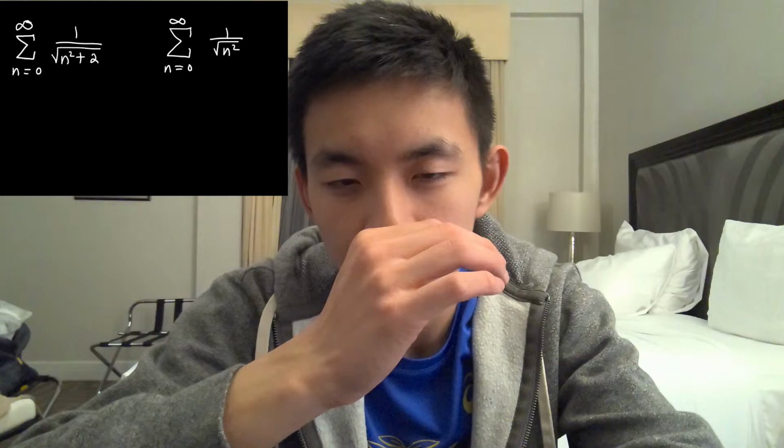So what other series can we compare it to? Let's eliminate the 2. If we do so, this is going to be 1 divided by the square root of n squared. And the square root of n squared is n. So we have the harmonic series, which is also a P series, where P is 1. And so if P is equal to 1, or if it's less than 1, then this is going to be a divergent series. So let's see if this is going to diverge as well.